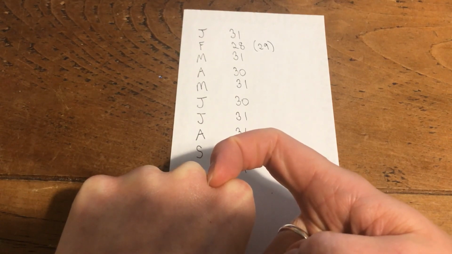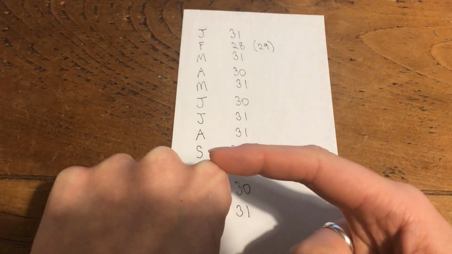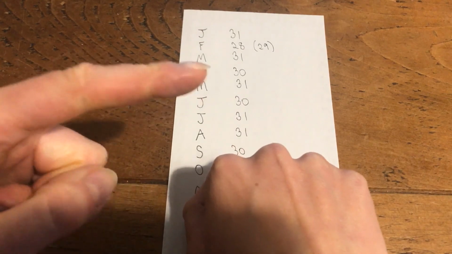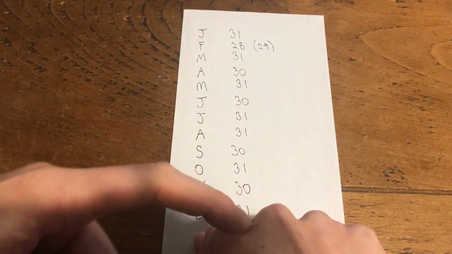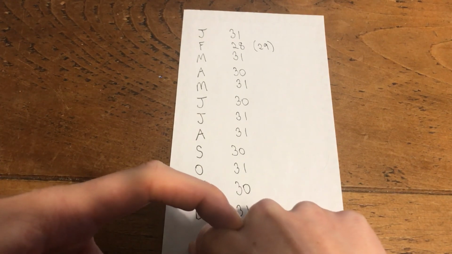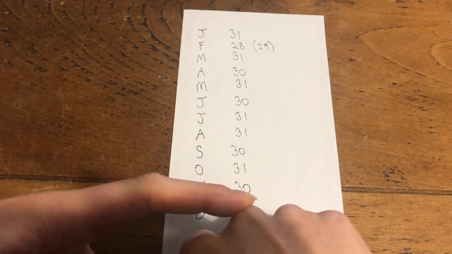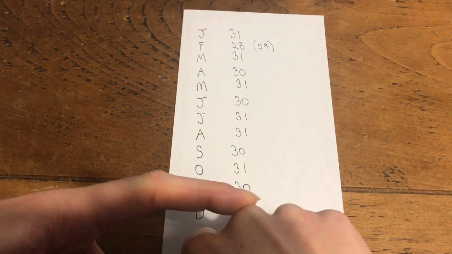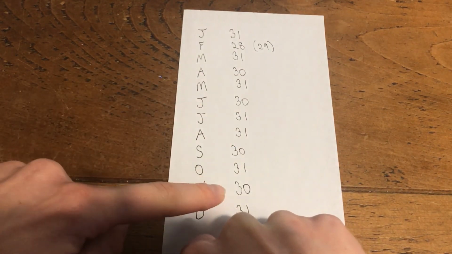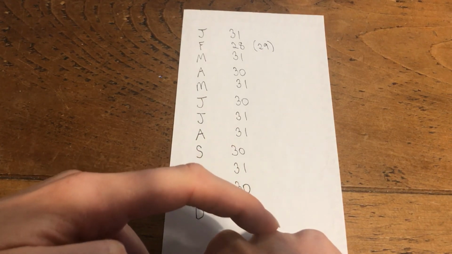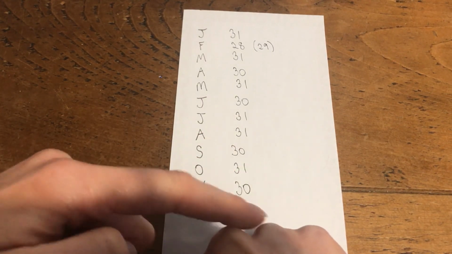June in a dip, 30. July, big knuckle, 31. August, big knuckle, 31. September in a dip, 30. October, 31 days on a knuckle. November in a dip is 30 and December on a knuckle is 31.